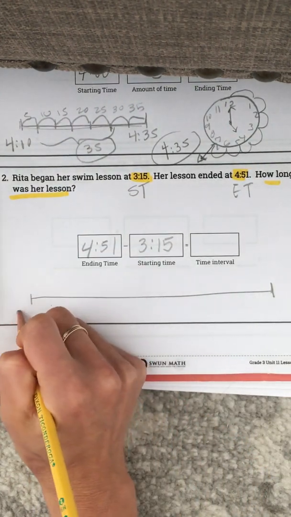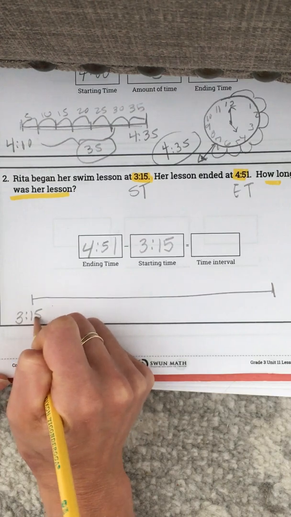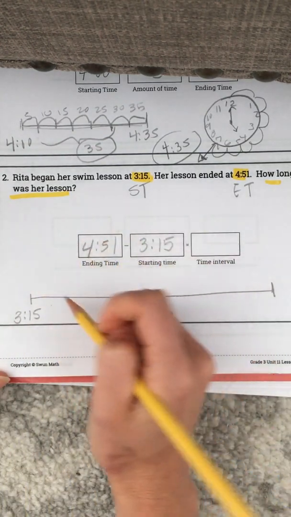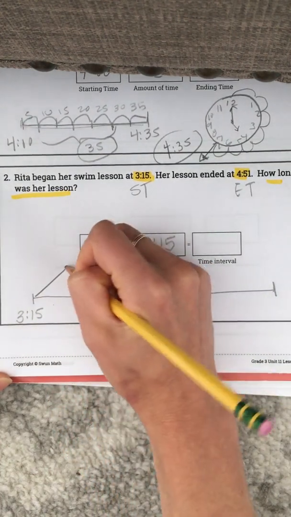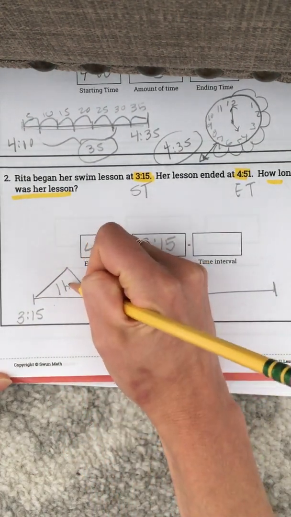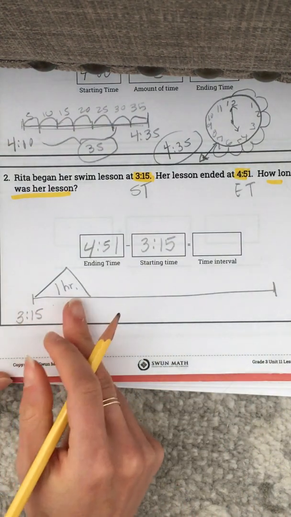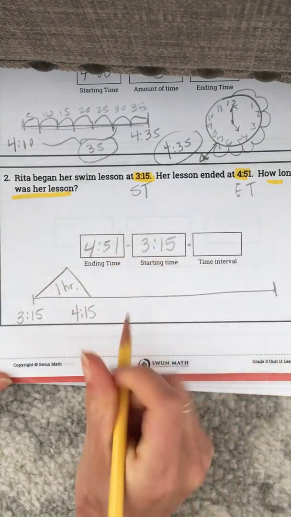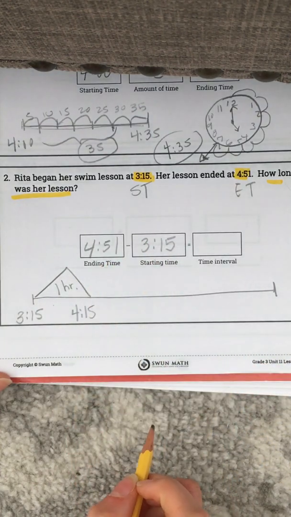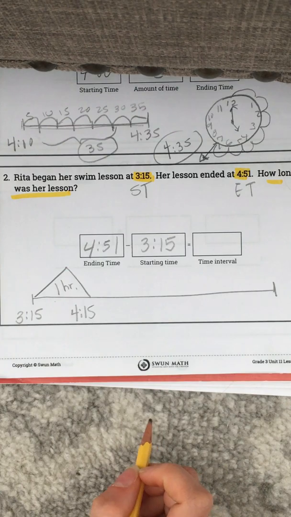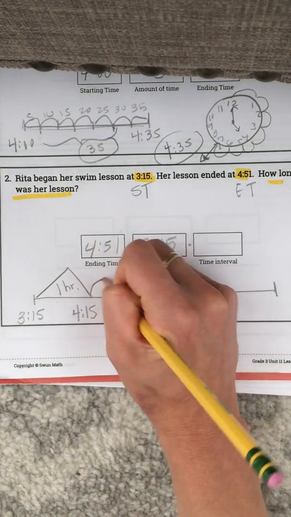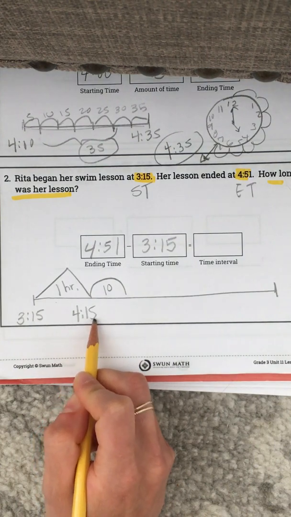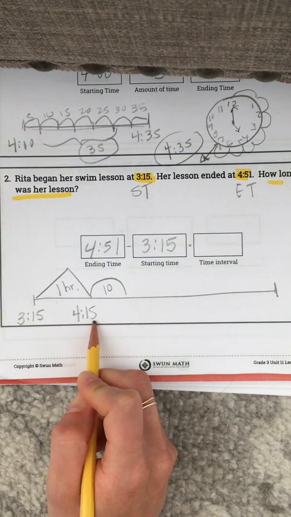I think it's easier to start at 3:15, my starting time, and work my way up to 4:51, okay? So 3:15, I'm going to put an hour here. 3:15 plus an hour gets me to 4:15. Remember, I'm trying to get to my ending time at 4:51. At 4:15, now I'm going to start going by 10s, counting by my hills. 15 minutes plus 10 minutes gets me to 4:25 because 15 plus 10 is 25.